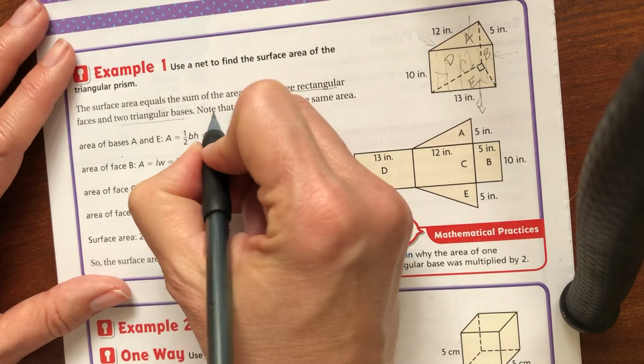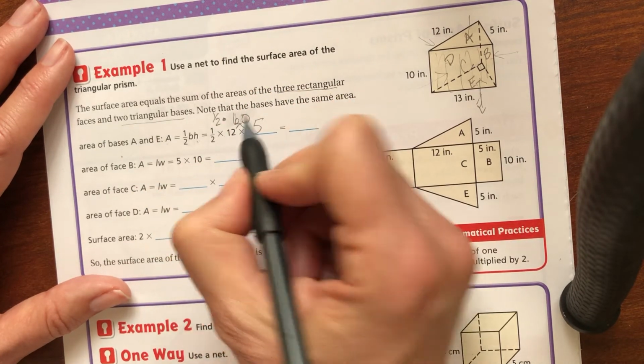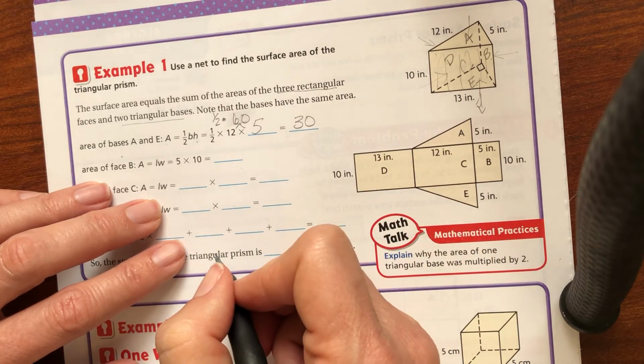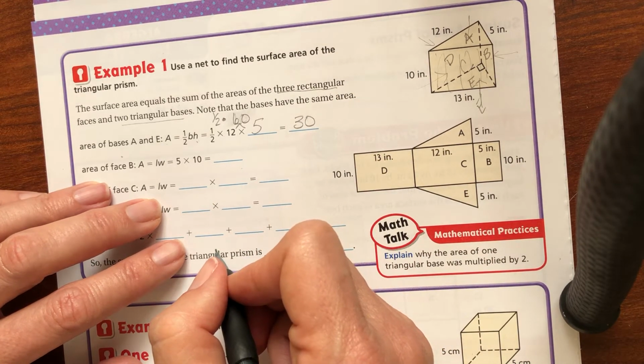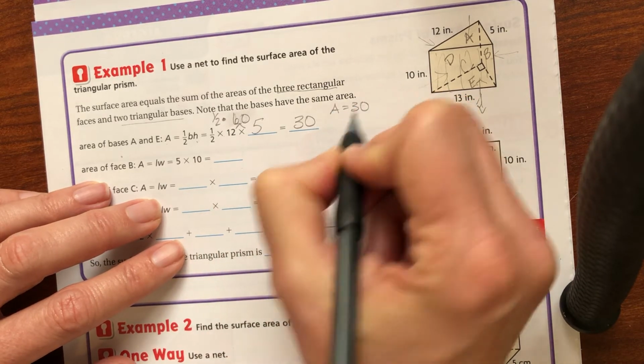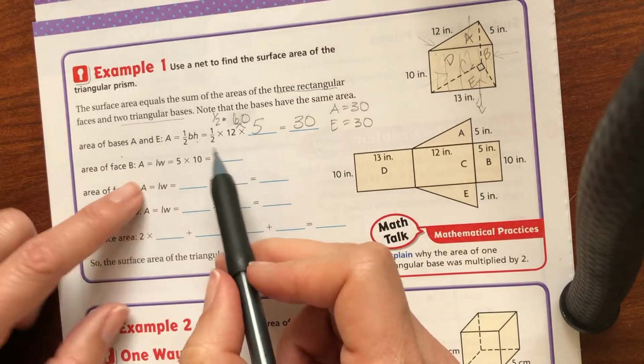So 1/2 times 60 equals 30. All right. However, there are 2 of them. So A equals 30 and E equals 30. They're both 30.